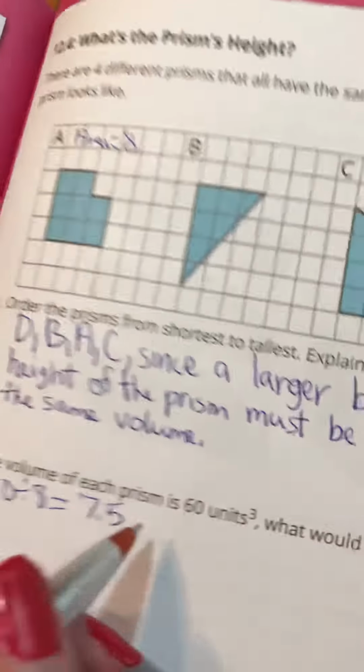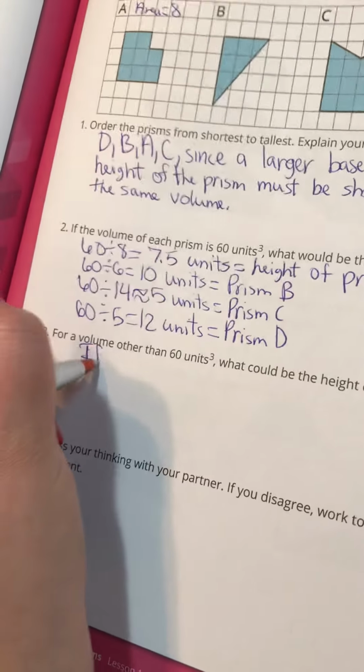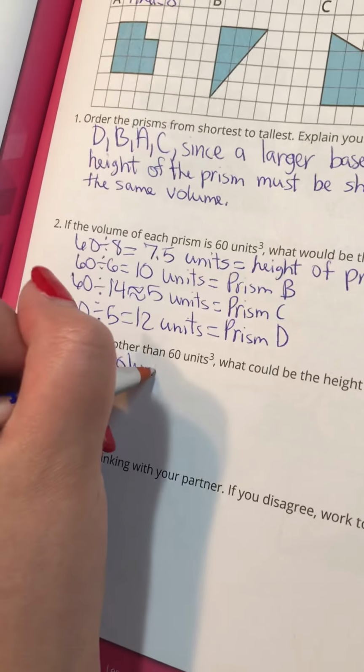So for any volume other than 60, what would be the height? So let's see, if the volume is 48, then prism A will have a height of 6 units.